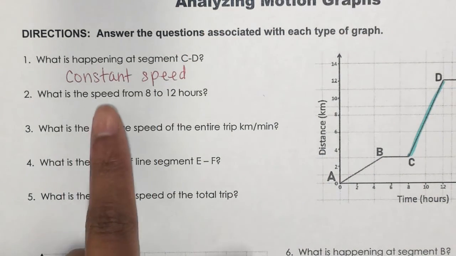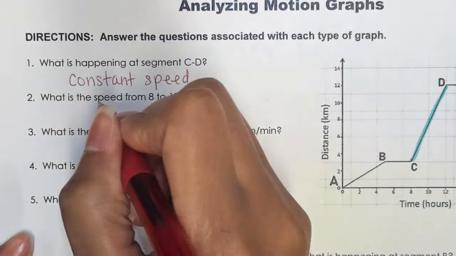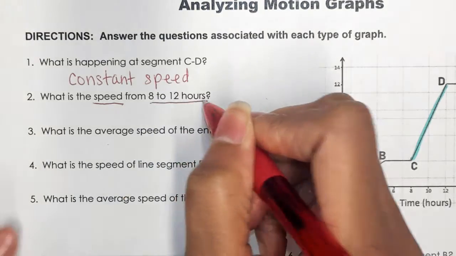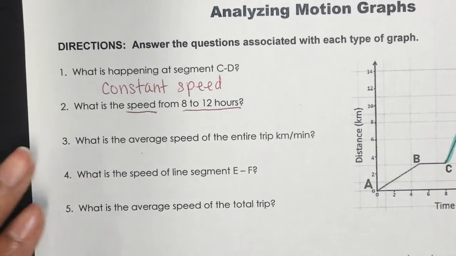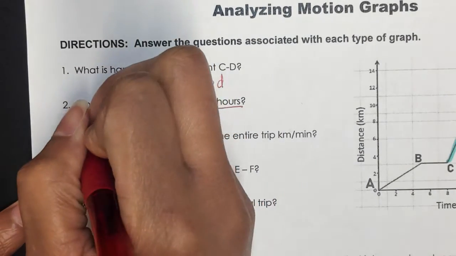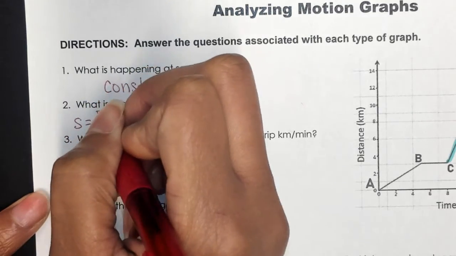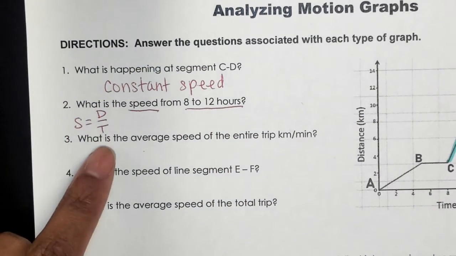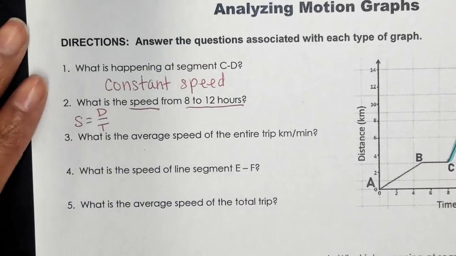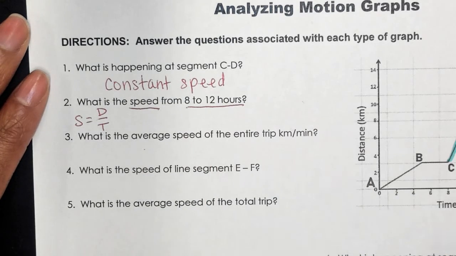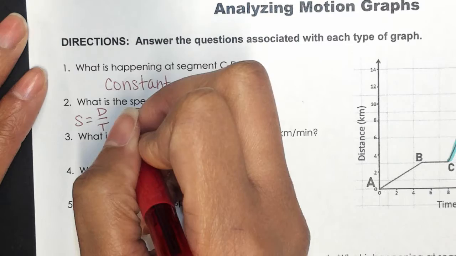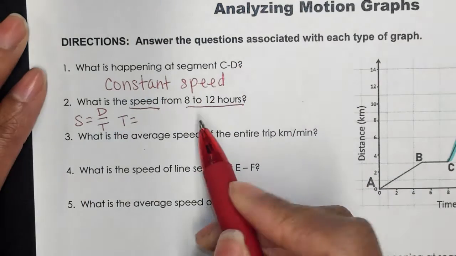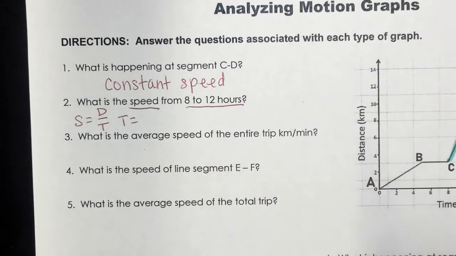Question 2 says, what is the speed from 8 to 12 hours? What's our formula for speed? Distance over time. Very well done. Speed equals distance divided by time. Did they give me the distance? But they gave me the time. What was my time? If I told you you have to start running at 8 and you can't stop running until 12. Yeah, 4 hours.